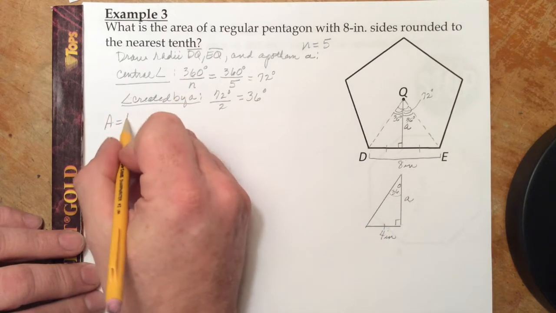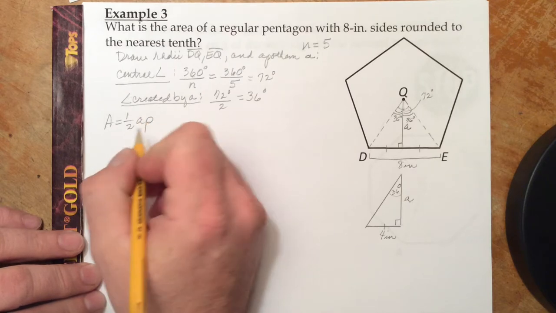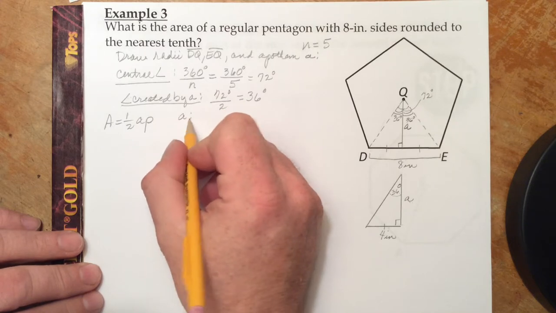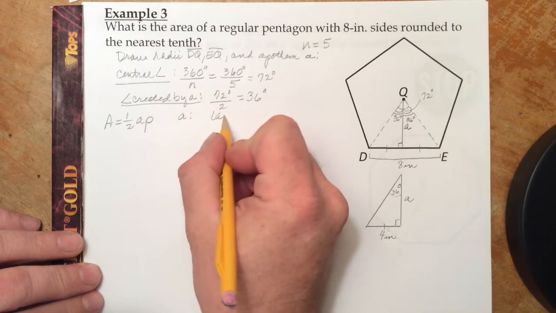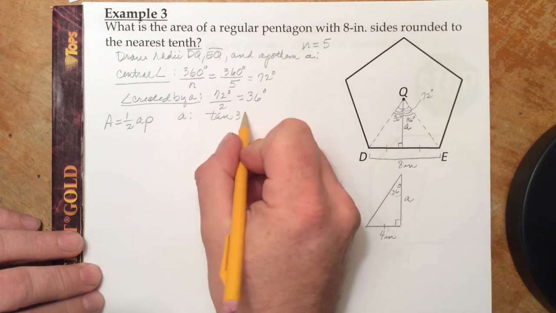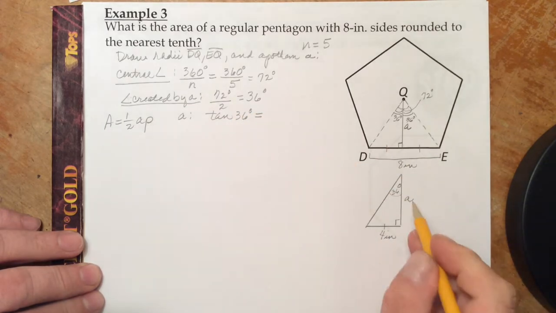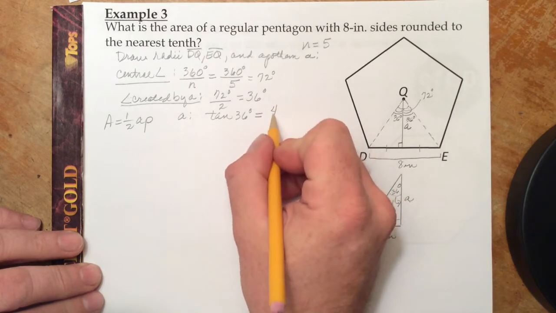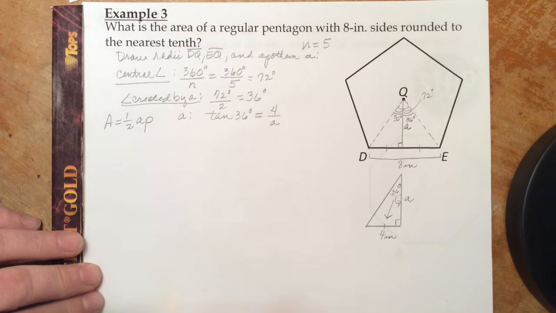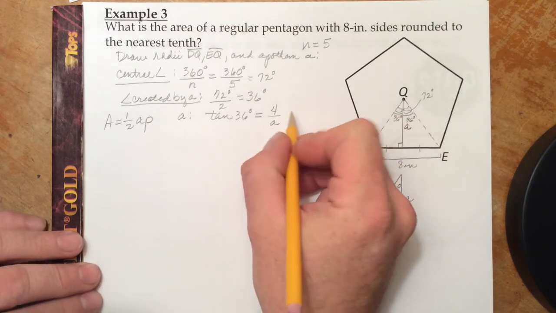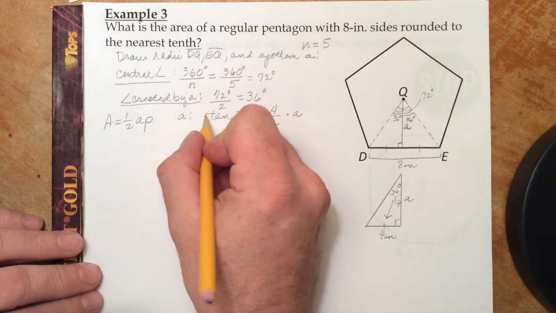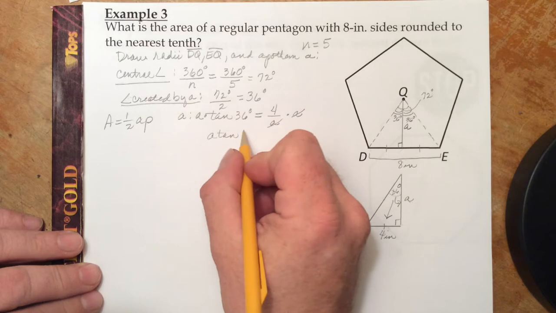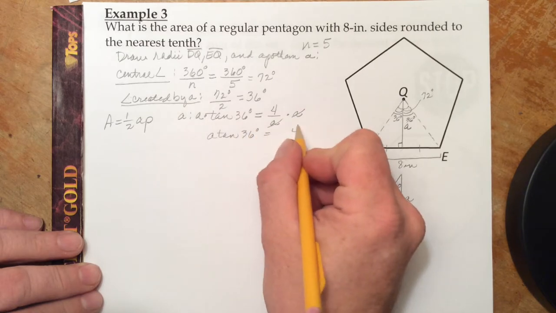So the area is 1/2 AP for a regular polygon, apothem times perimeter, and to find A, we use the tangent of the angle 36 degrees equals the opposite side over the adjacent side. That's 4 inches over A. Set up your equation, then solve for A. Start solving for A by multiplying both sides by A. These A's divide out, and we get A tangent 36 degrees equals 4.